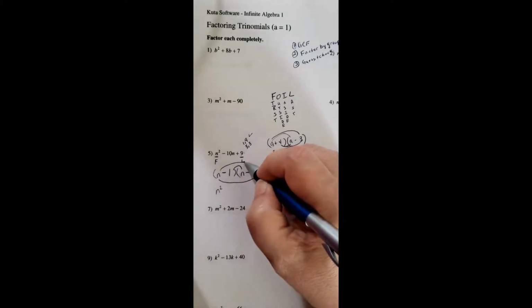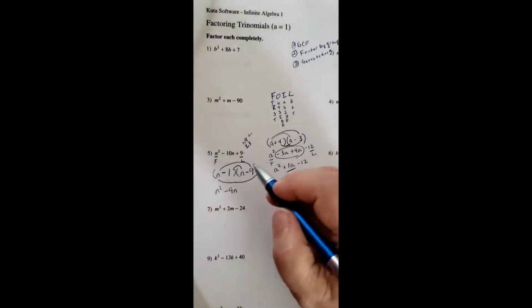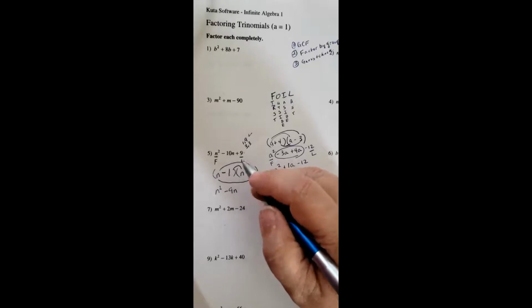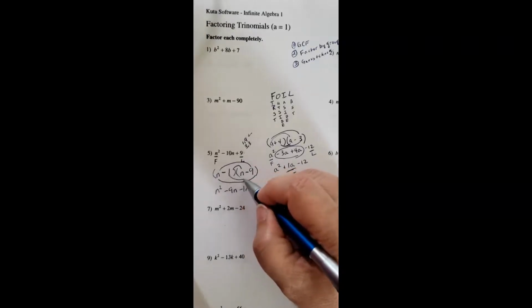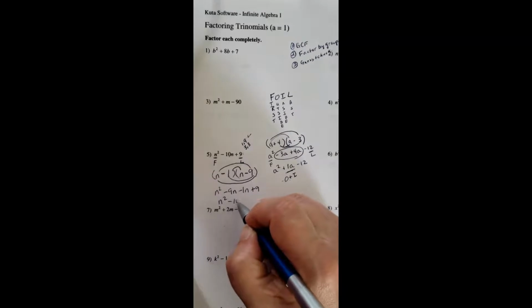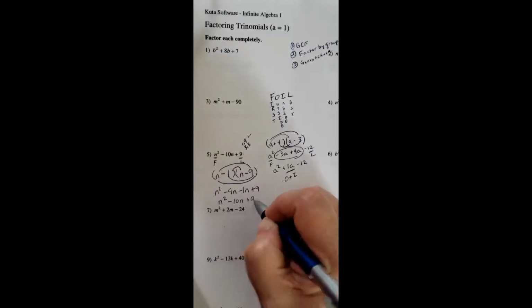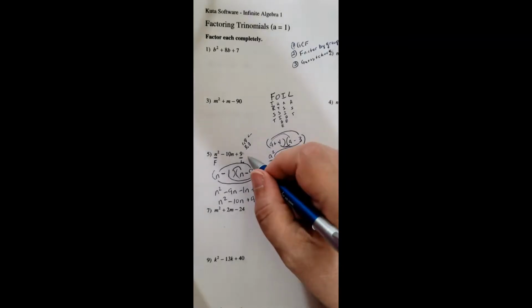Outside times outside gives me negative 9n. Inside times inside gives me negative 1n. And last times last gives me positive 9. When I combine those, do I end up with my original problem? And yes, I do. So this is the way we need to work on that. Okay, let's try it again.